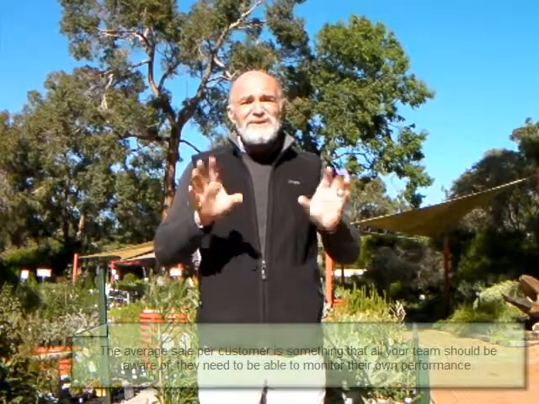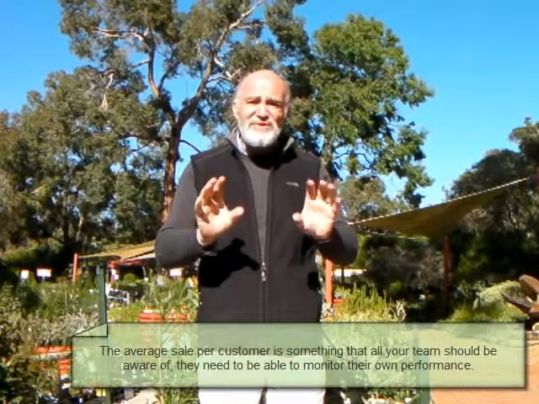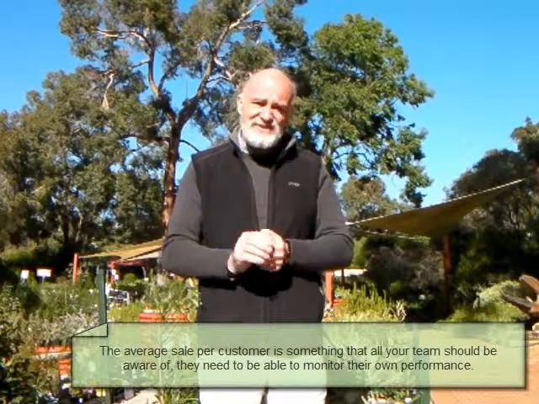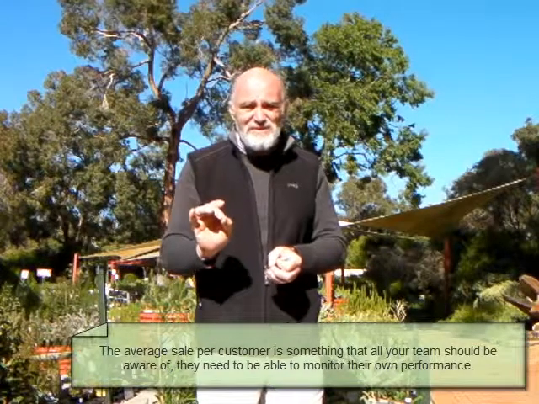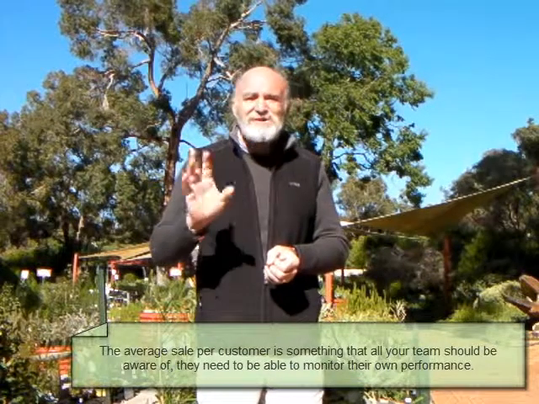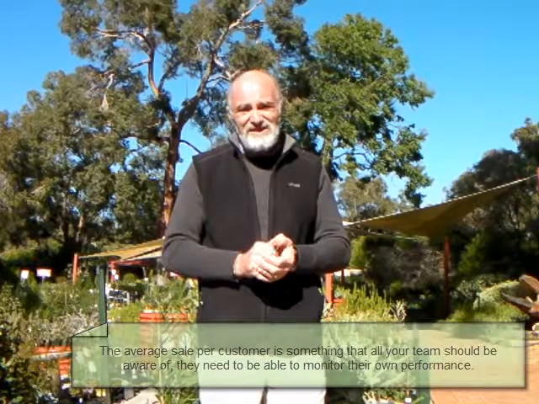Average sale per customer. One of the critical things in running your business is knowing the average sale per customer. I'm a great believer that every team member in your organisation should know it. This gives them an opportunity to monitor their performance and also to manage the business from their perspective.